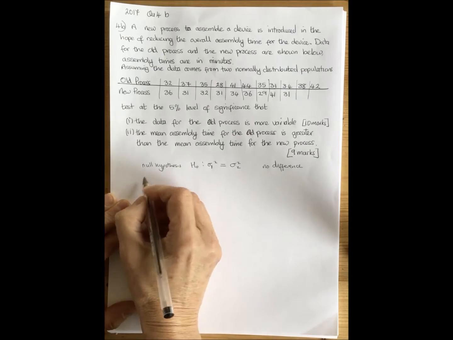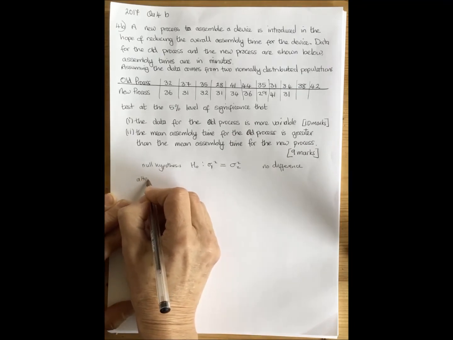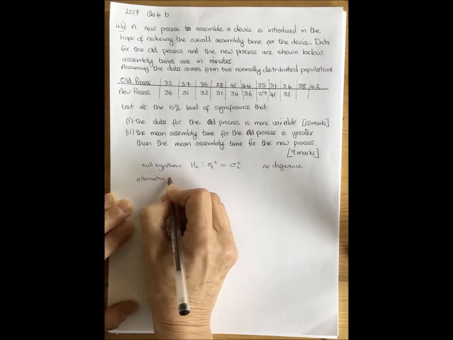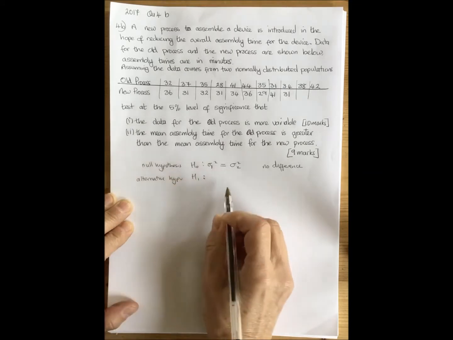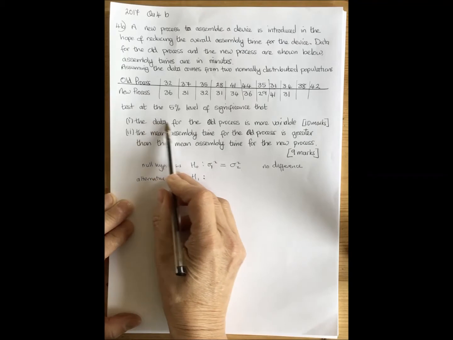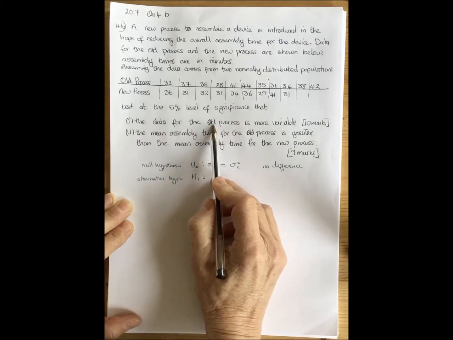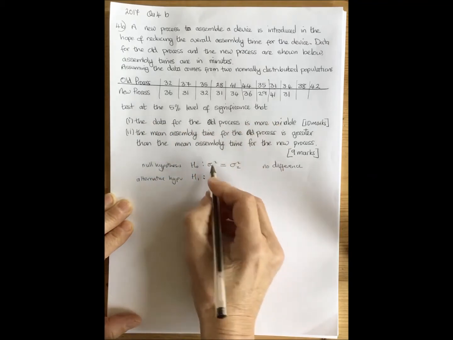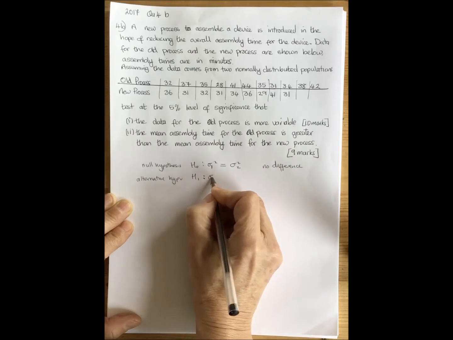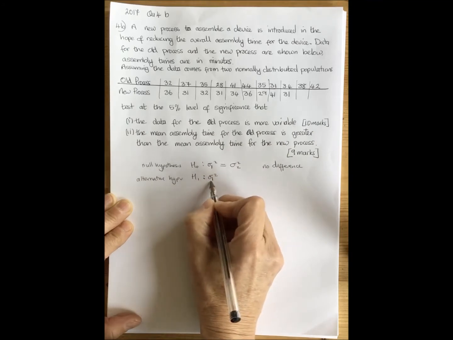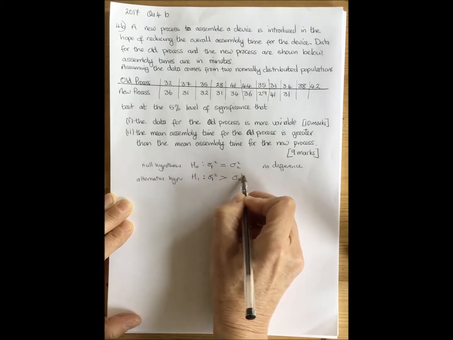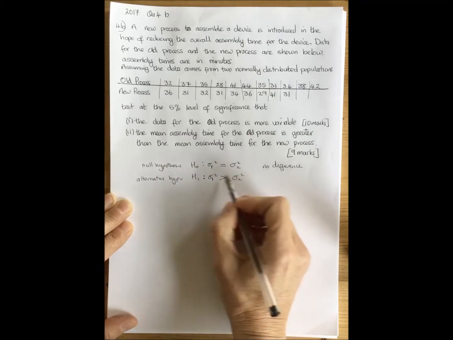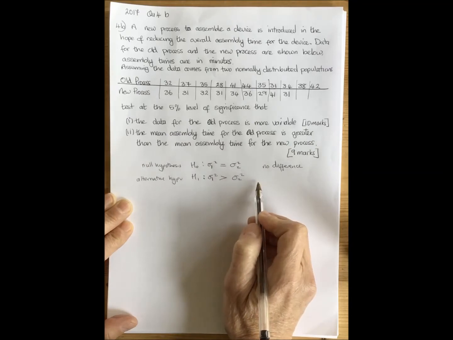Our alternative hypothesis, just call that H1. Our alternative hypothesis is what we're going to test in the question, and it says that the old process is more variable. So here we're going to have the old process, which is sigma 1. The variance of the old process, sigma 1 squared, is greater than the variance of the new process, sigma 2 squared. So you need to state that in the question, okay?